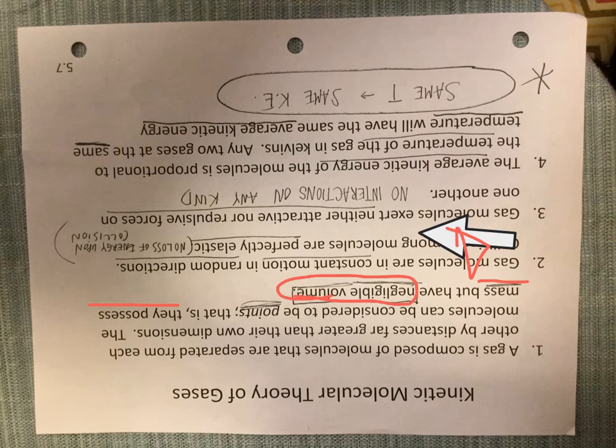Gas molecules are in constant motion in random directions. And they have collisions that are perfectly elastic among themselves and with the sides of the container. A perfectly elastic collision means that there's no loss of energy upon the collision. Gas molecules exert neither attractive nor repulsive forces on one another. In other words, no interactions of any kind, no IMFs allowed in an ideal gas.